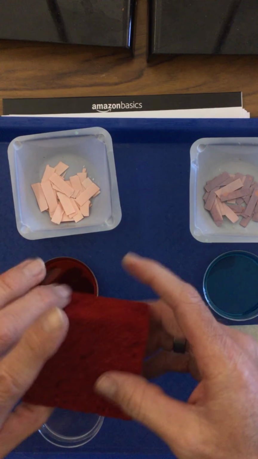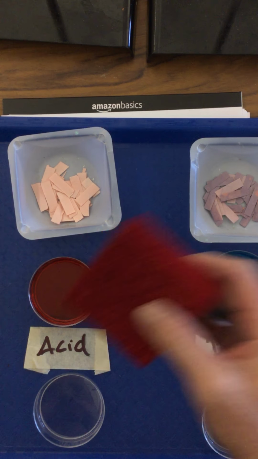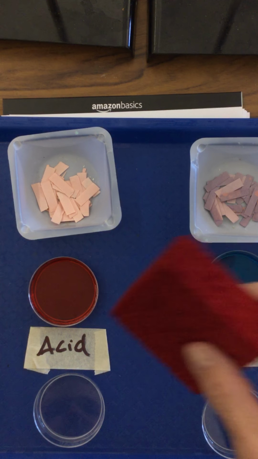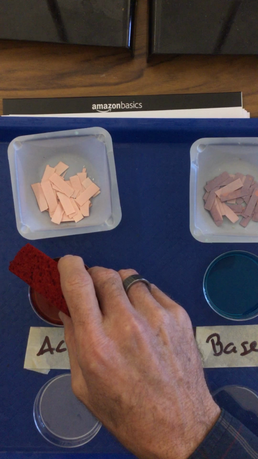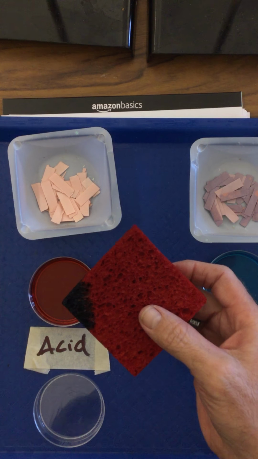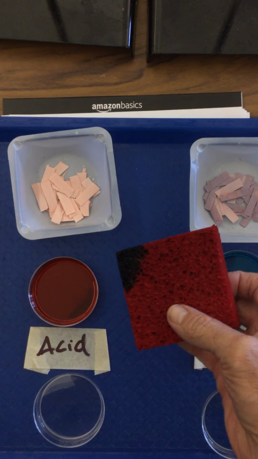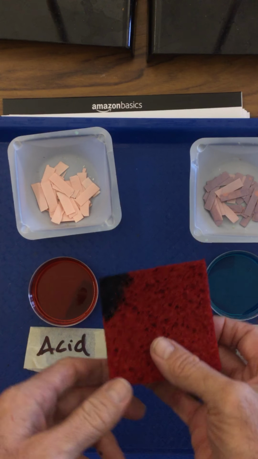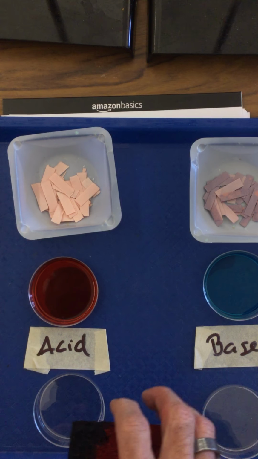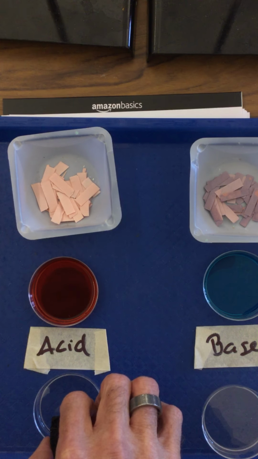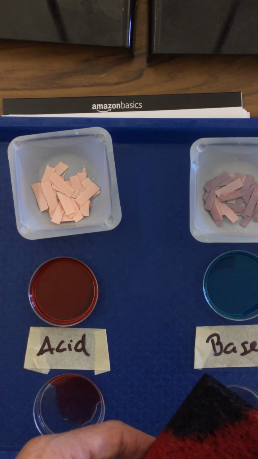So here I have a red sponge, and what I'm going to do is put this into the acid. Remember, things that go into acids are going to turn red. So if I put this inside the acid, whoa, that doesn't turn red. It kind of turns a dark bluish color. What's interesting though is if I take this and squeeze it out, it comes out red.